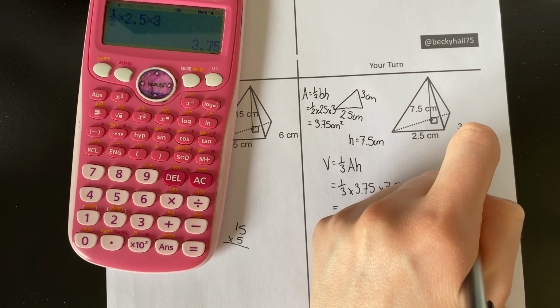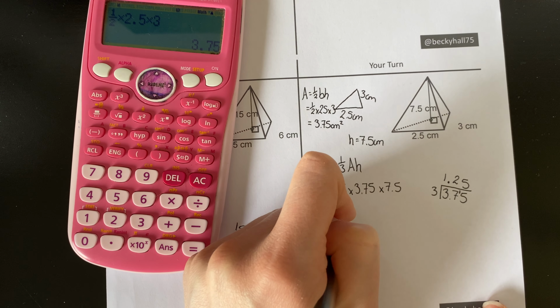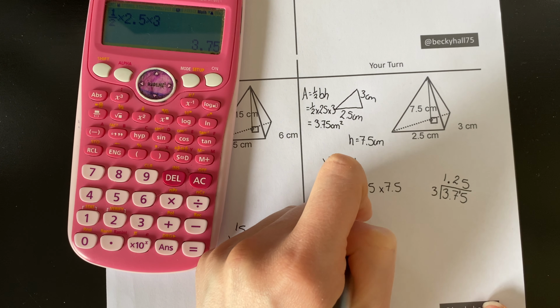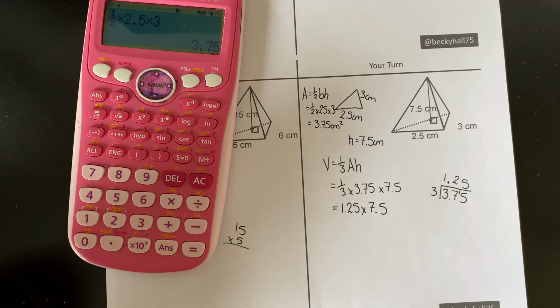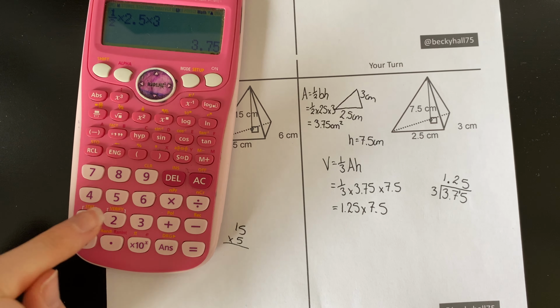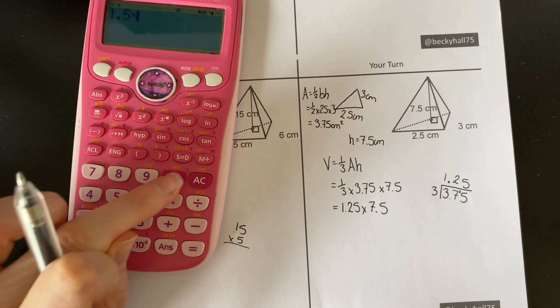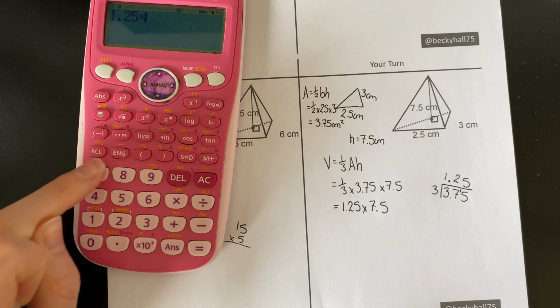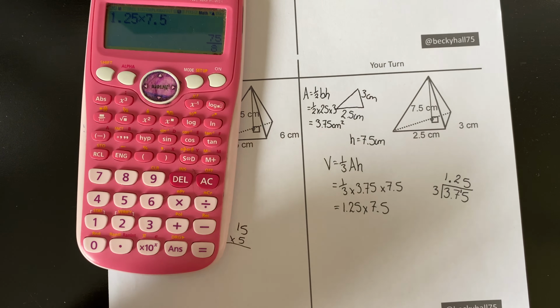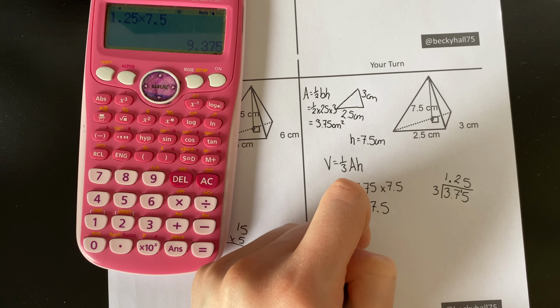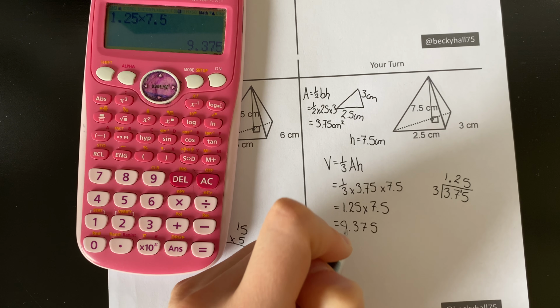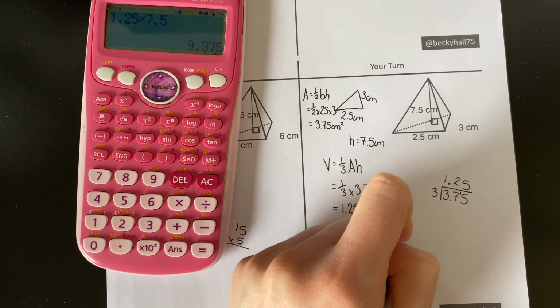And 15 divided by 3 is 5. So I have 1.25 times 7.5. If you're not comfortable doing these sums, you can just do them with a calculator. 9.375 centimetres cubed.